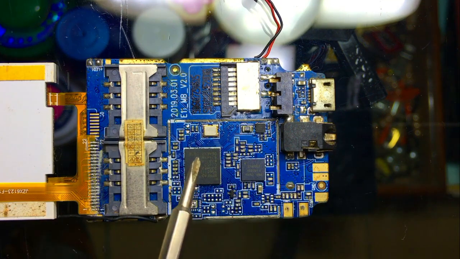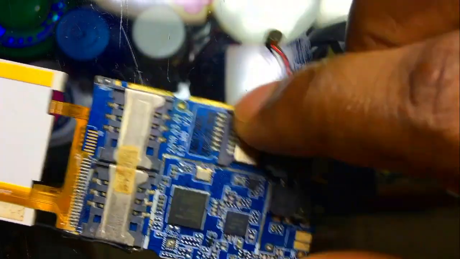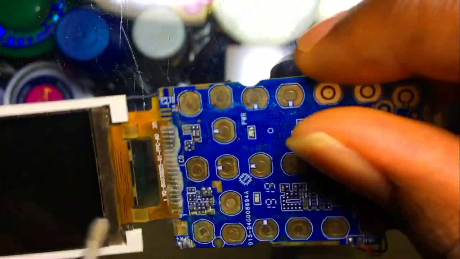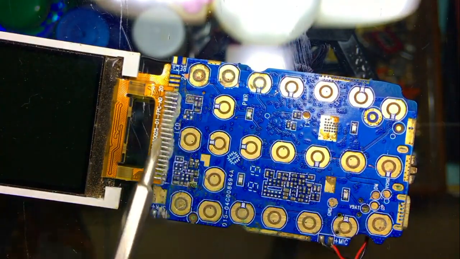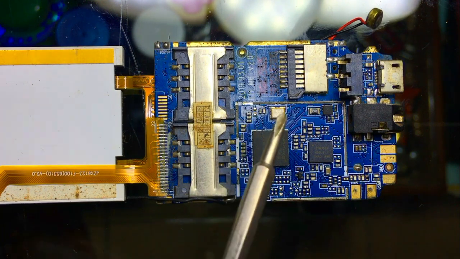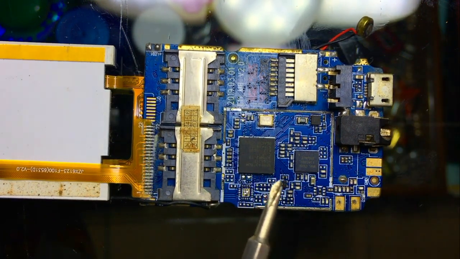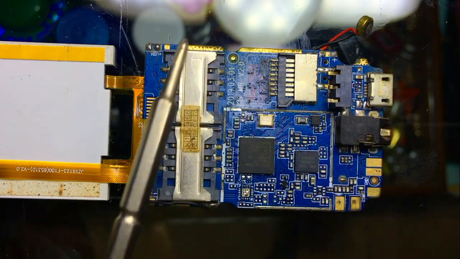So by understanding these two bigger ICs and all the points on a keypad phone, you will be able to solve any problem. I will make you understand all of this right here in this video, so that you will be able to solve or understand any type of fault on a keypad phone.